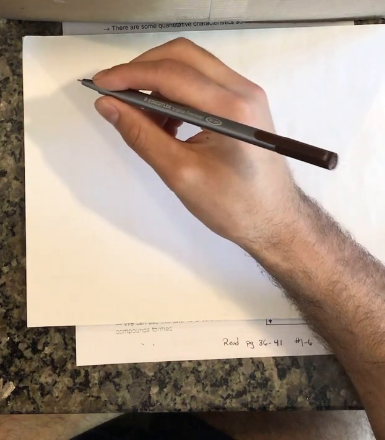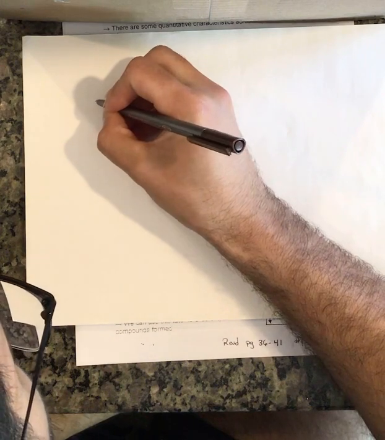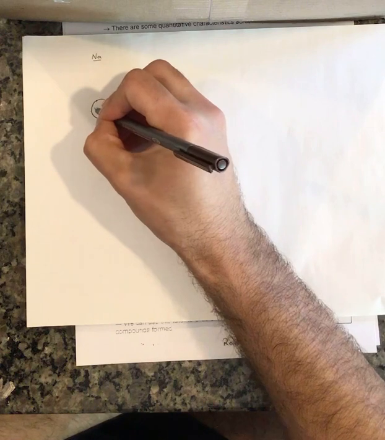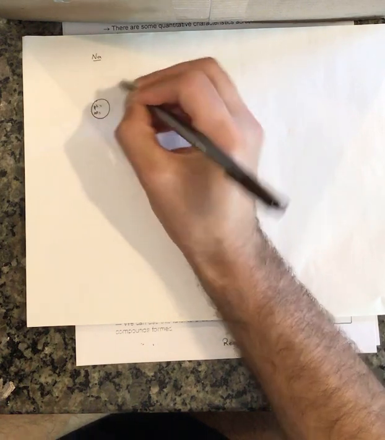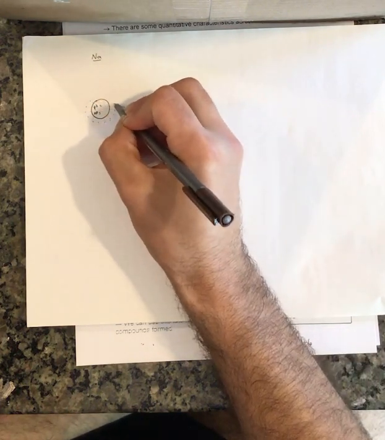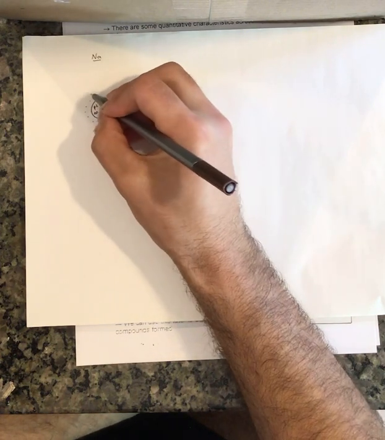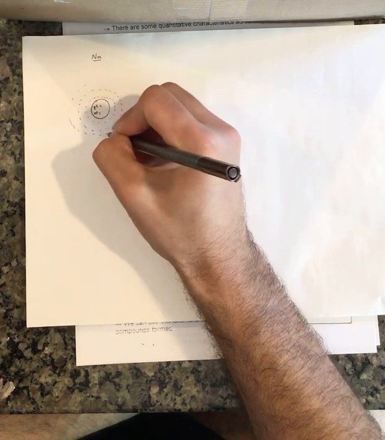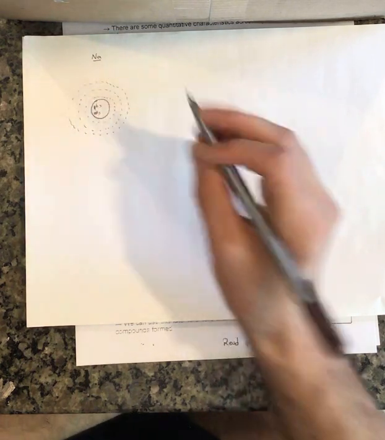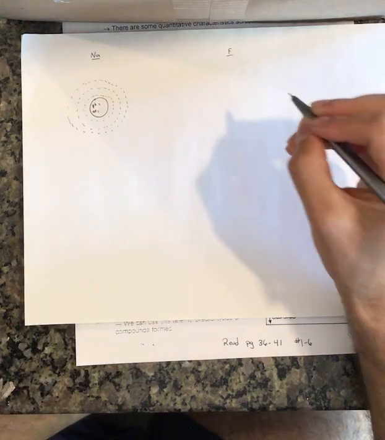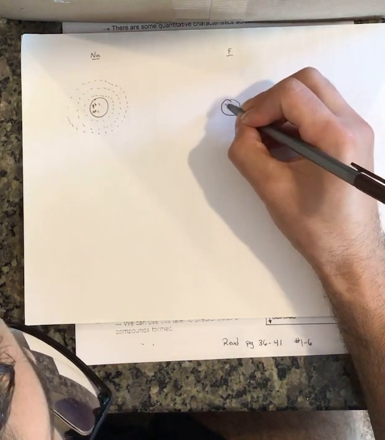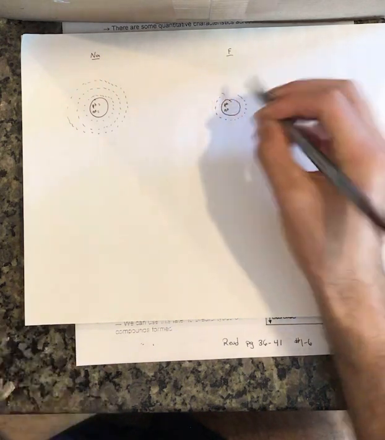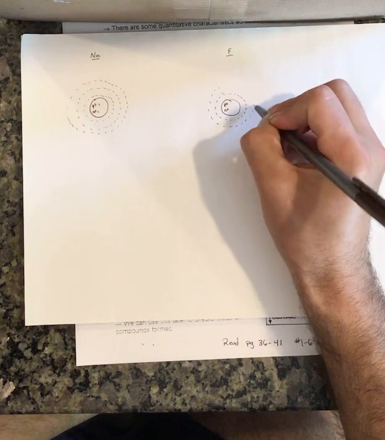Okay, so I will draw sodium. Our first one is sodium. Now, I don't need protons and neutrons for this, so I'm going to leave it blank for this demonstration anyways. Sodium has 1, 2, and 3 shells. And then I'm going to work with, let's say, fluorine. Once again, I don't need protons and neutrons for this example, so I'm not going to worry about it. But I have my inner and my outer shell.